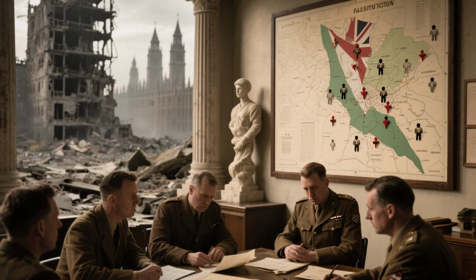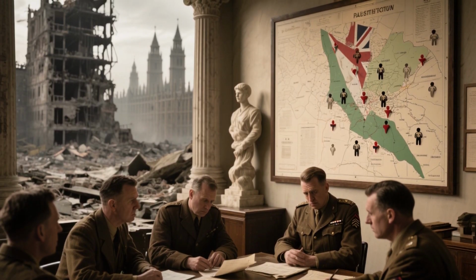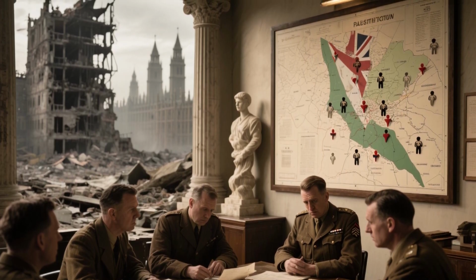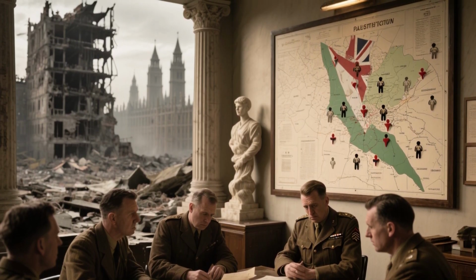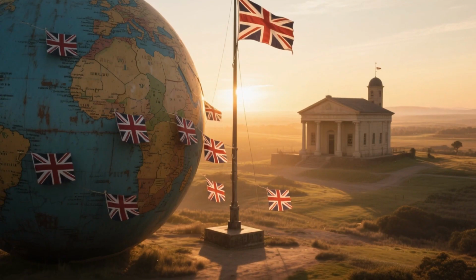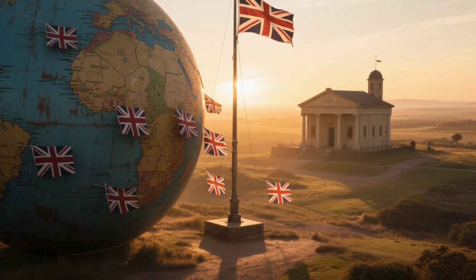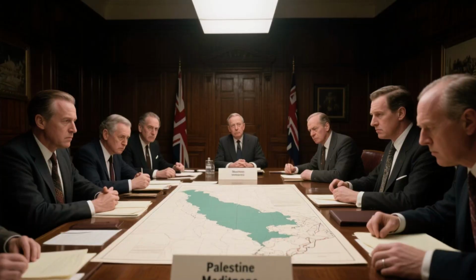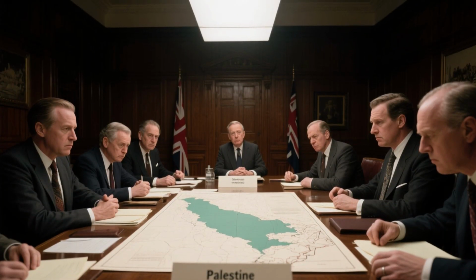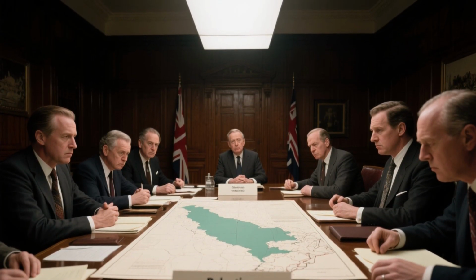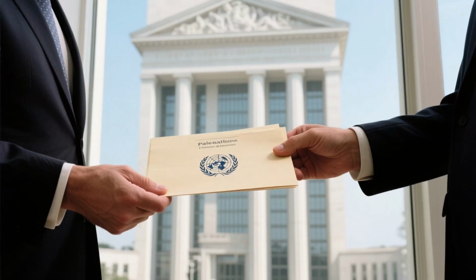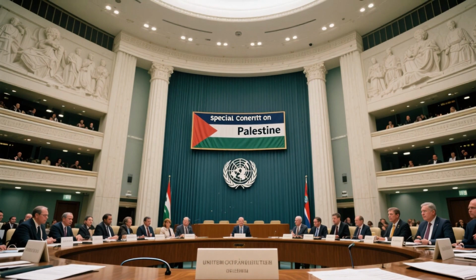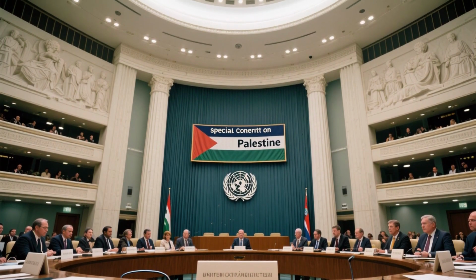By 1945, Britain was exhausted, bankrupt from war, and facing a Jewish insurgency that targeted British soldiers and officials in Palestine. The empire that had once boasted it would never see the sun set was now retreating across the globe. In London, leaders concluded that Palestine was a burden they no longer wished to bear. They handed the problem over to the new United Nations. The UN formed a special committee to recommend a solution.